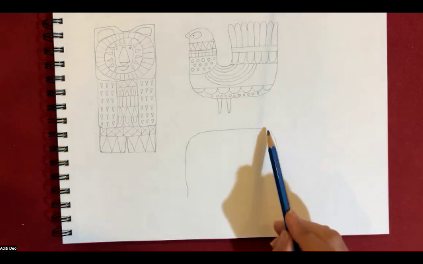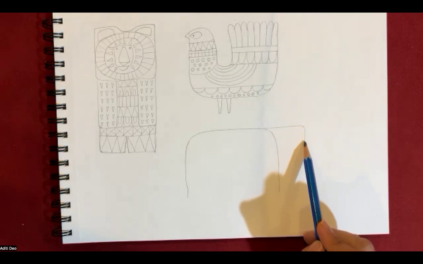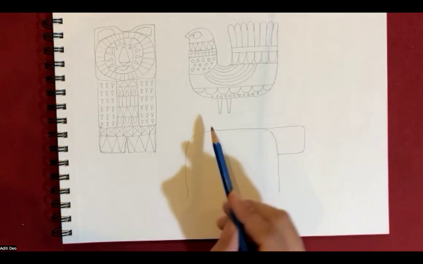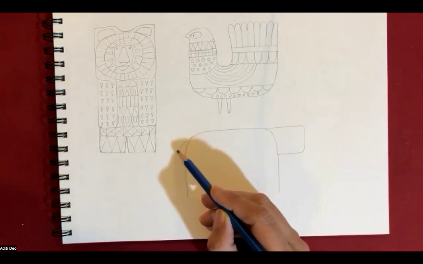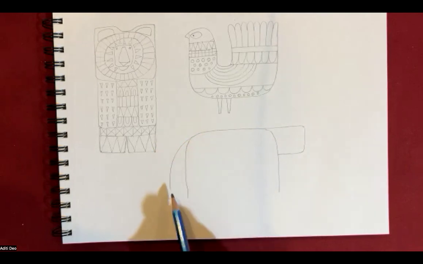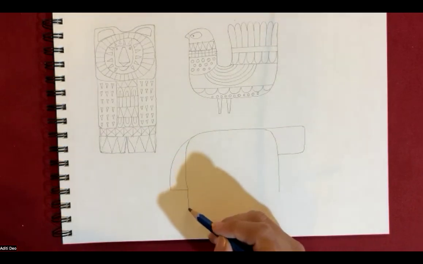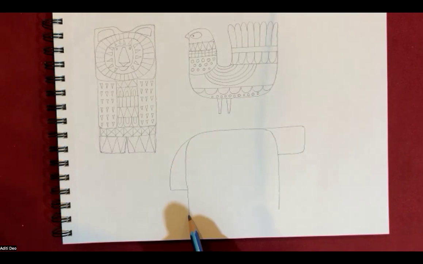And what if we add a rectangle shape to this. Okay, is this looking like something? Maybe extend the legs a little bit.